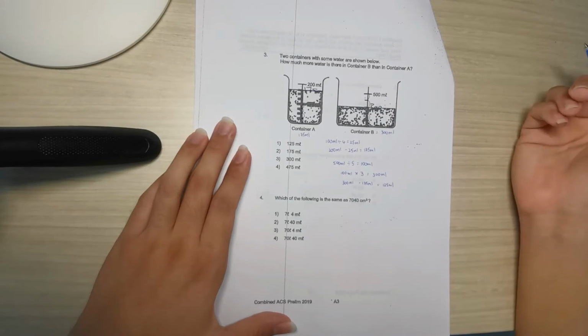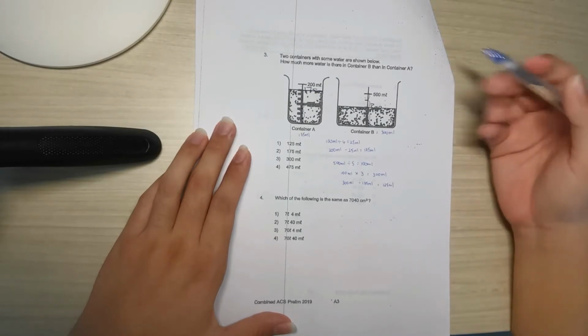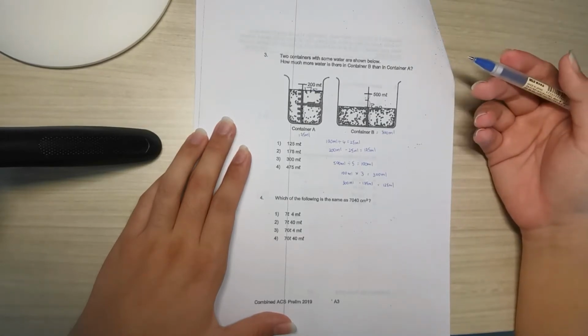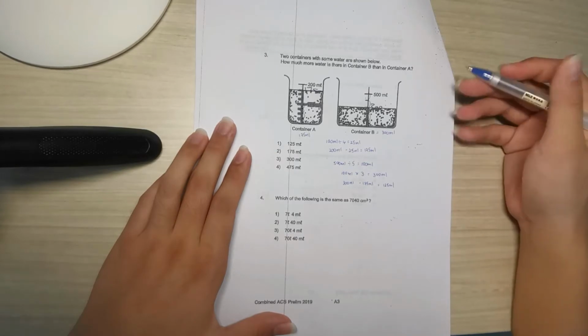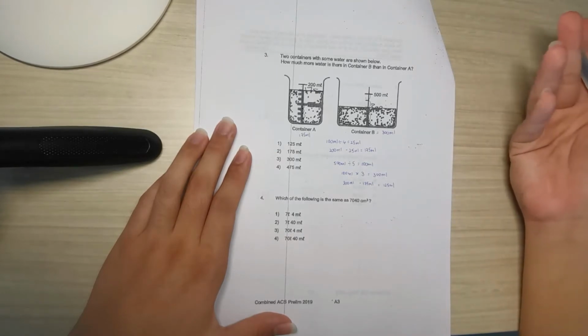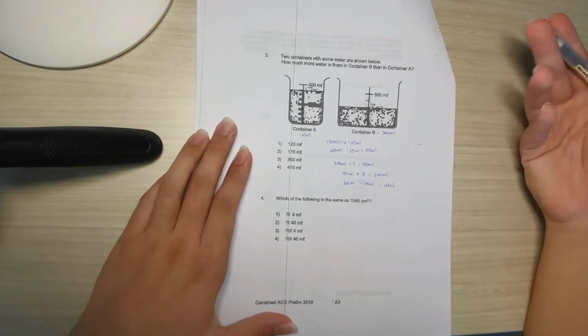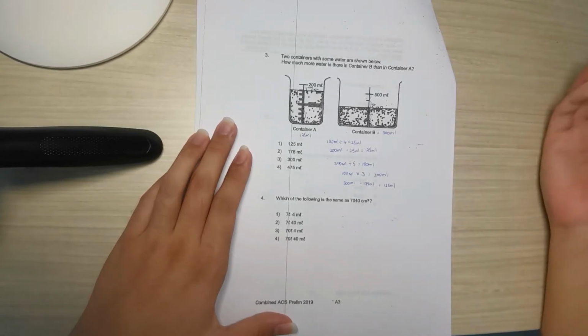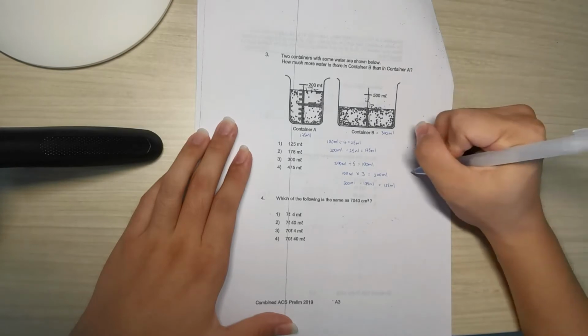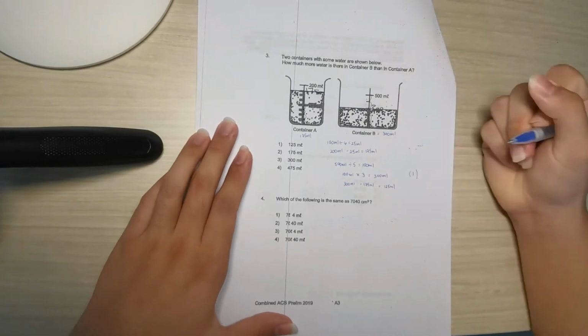Okay, so for you guys, please do your workings at the side. Yeah, and that's what you all are supposed to do. Normally for me, I will just use mental calculation, so I normally just skip my working. Yeah, so my answer should be 1.